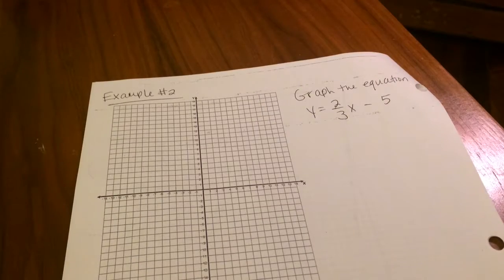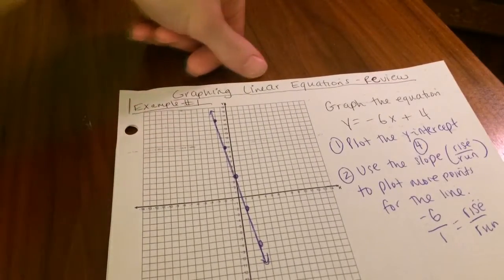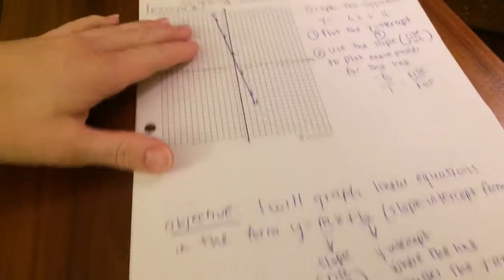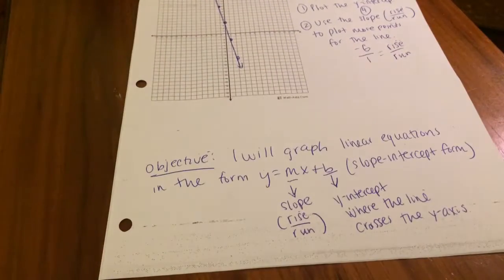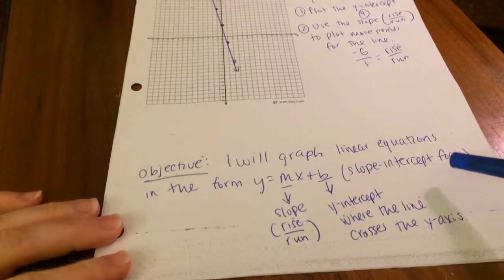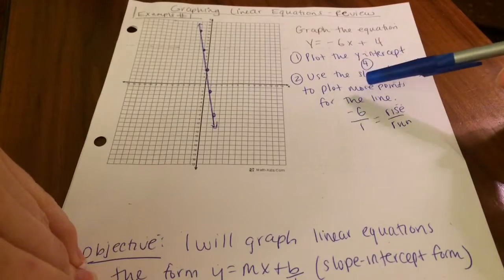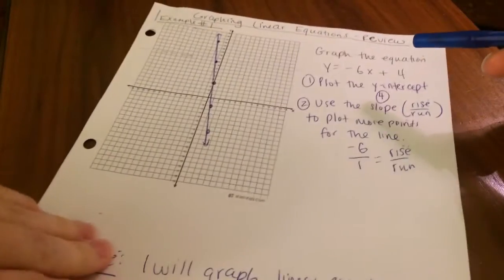This video is example number 2 of graphing linear equations, the review, okay? Remember, our objective is I will graph linear equations in the form y equals mx plus b, which is slope-intercept form. And first you plot the y-intercept, and then you use the slope to plot 2 more points for the line, or more points for the line.